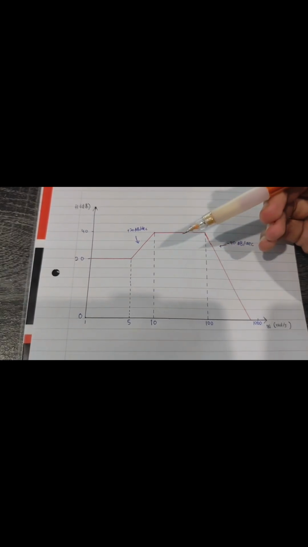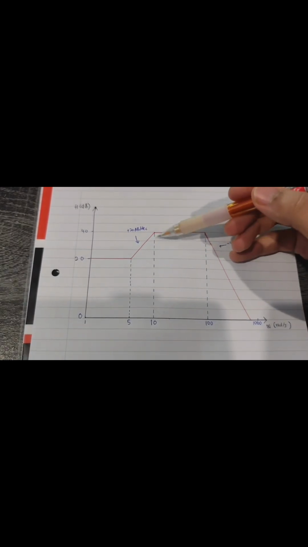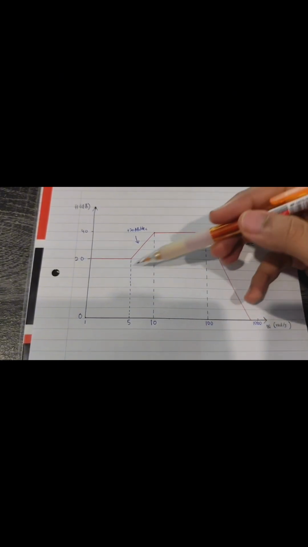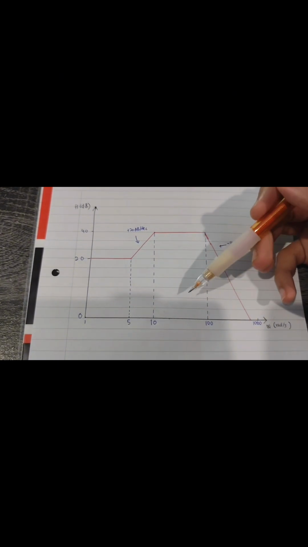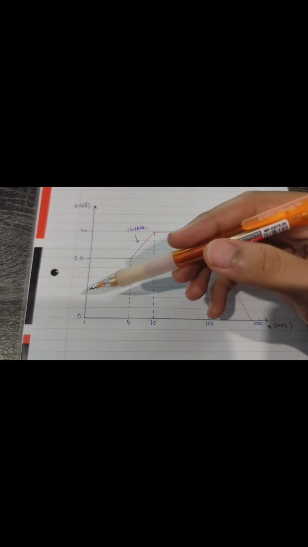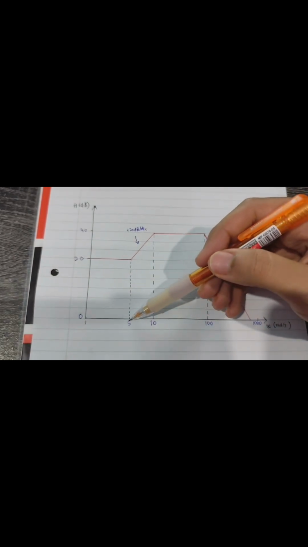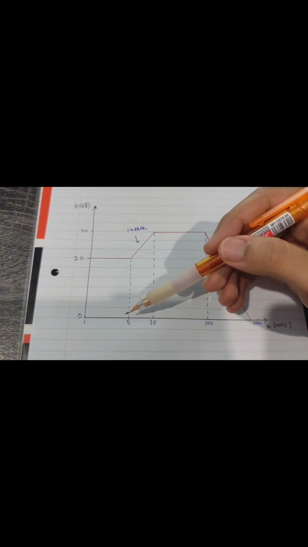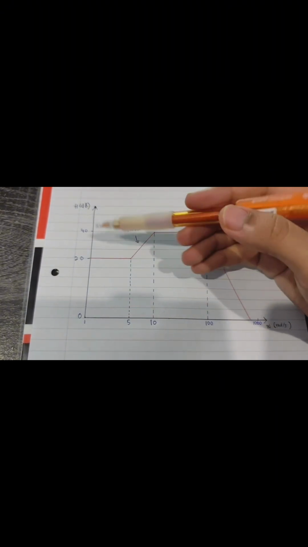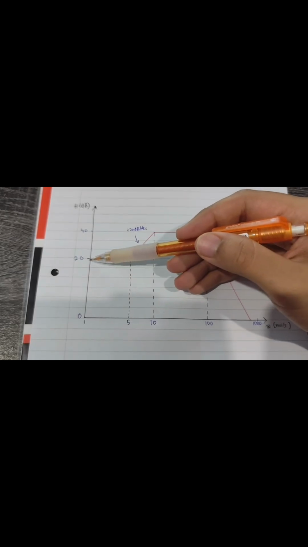Now, let's look at the plot in the graph. First, from 1 to 5 radians per second, the gain is flat at 20 decibels.